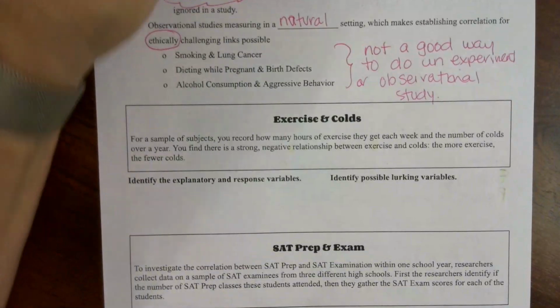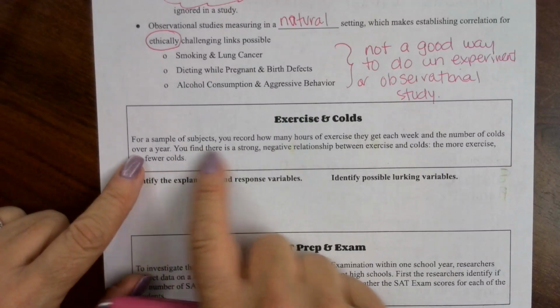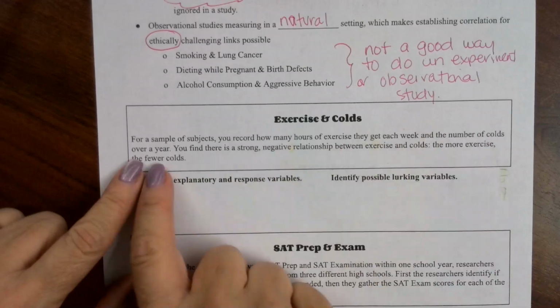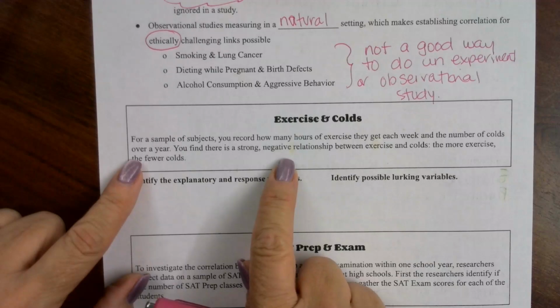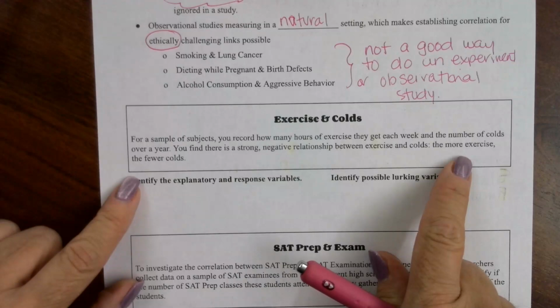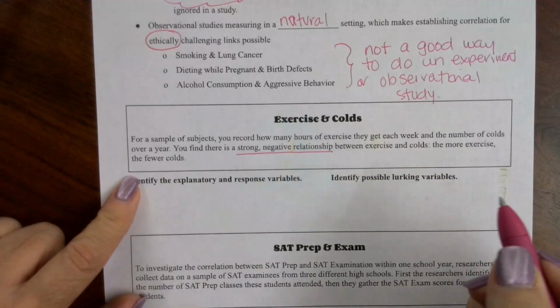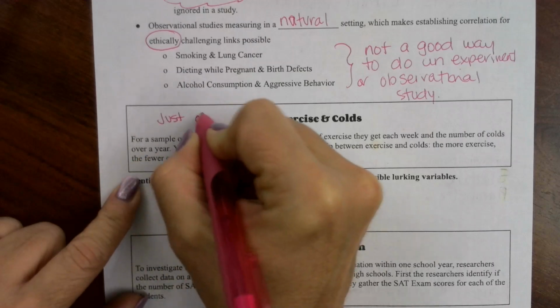All right, so we have an example here. For a sample of subjects, you record how many hours of exercise they get each week and the number of colds over a year. You find there is a strong negative relationship between exercise and colds. The more exercise, the fewer the colds. So it tells us right here we have a strong negative relationship. So what we're doing here is we're just observing.